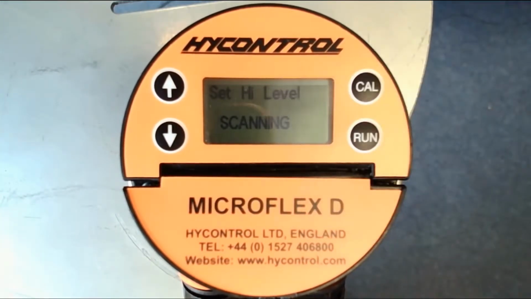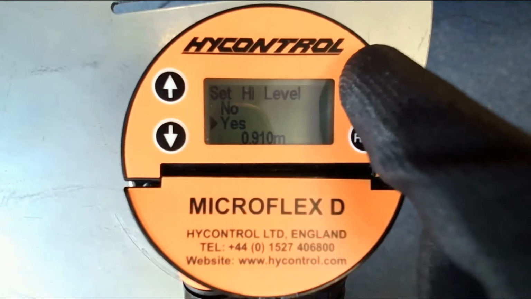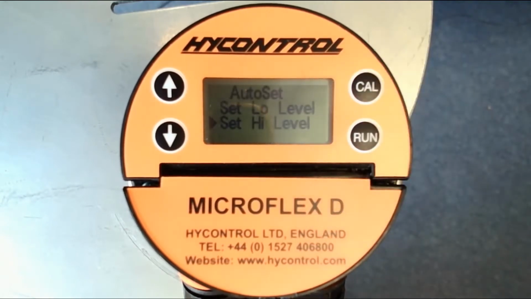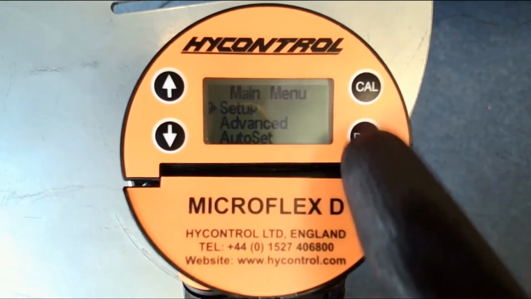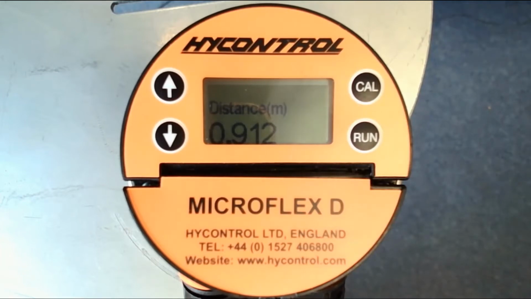The instrument is now scanning and has picked out there at 910 millimeters and is just asking us there, is this where we want 20 milliamps 100% to be? So press the down arrow once and press Cal. So we're happy with that. And if we emptied the tank and did the same with the low level, we would then have our 4 and 20 milliamps set by physically filling and emptying the vessel. Press the Run key to jump back and Run once more to look at the display. So we have our 912 millimeters on the display, and this has set our 20 milliamp point.